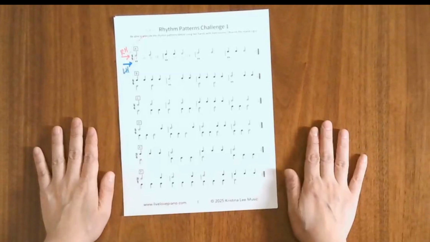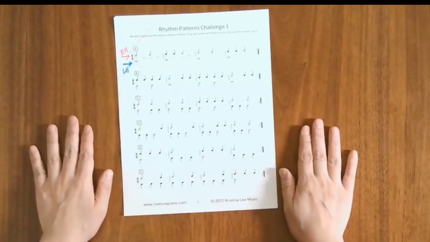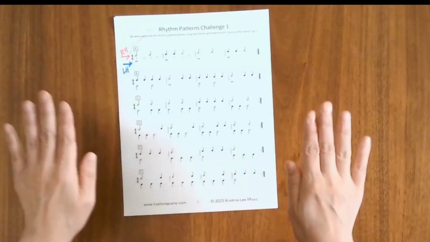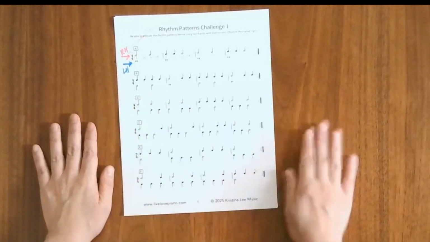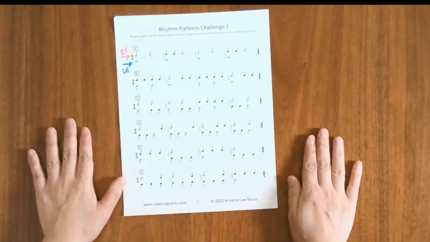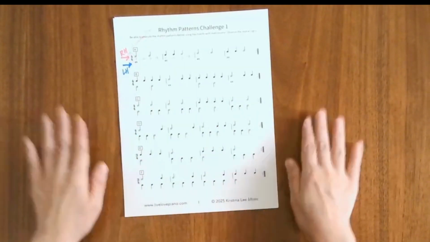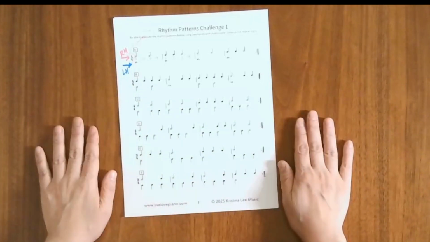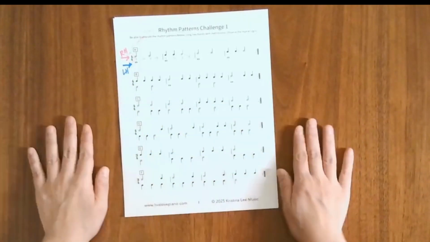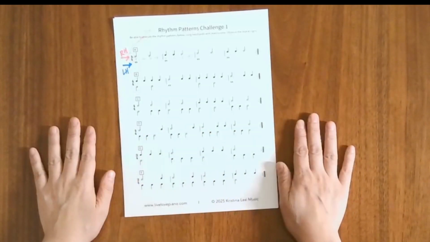B is like this. 1, 2, 3, 4. 1, 2, 3, 4. 1, 2, 3, 4. 1, 2, 3, 4. C. 1, 2, 3, 4. 1, 2, 3, 4. 1, 2, 3, 4. 1, 2, 3, 4.